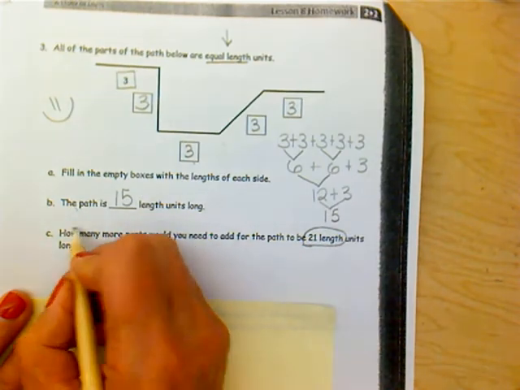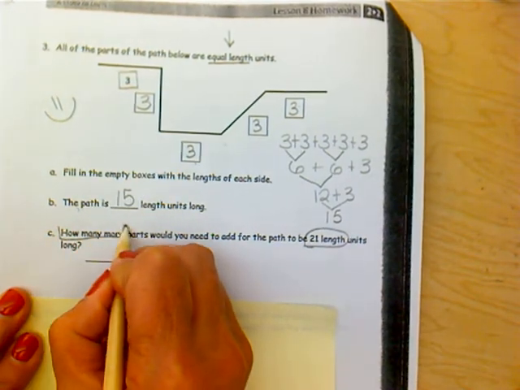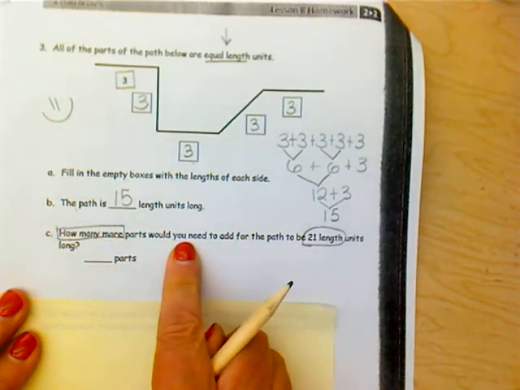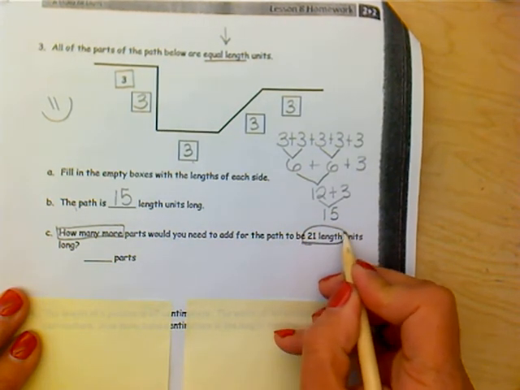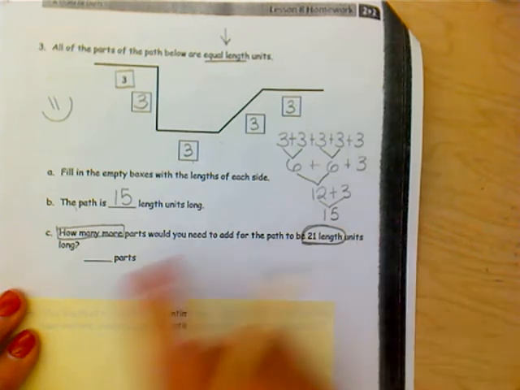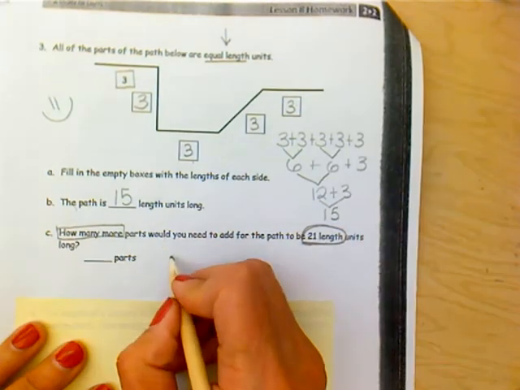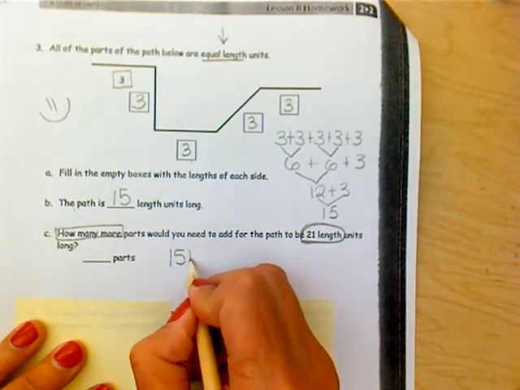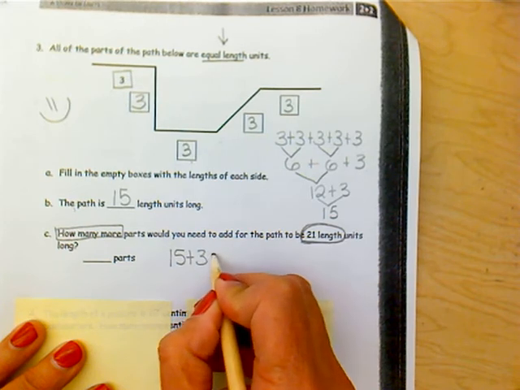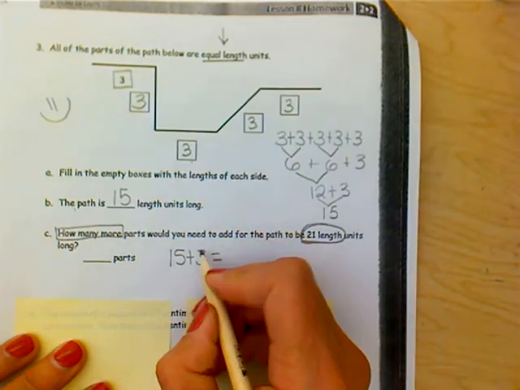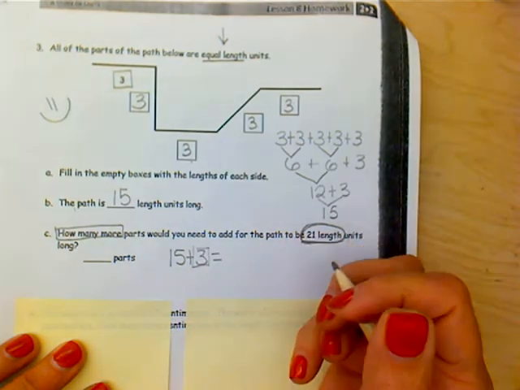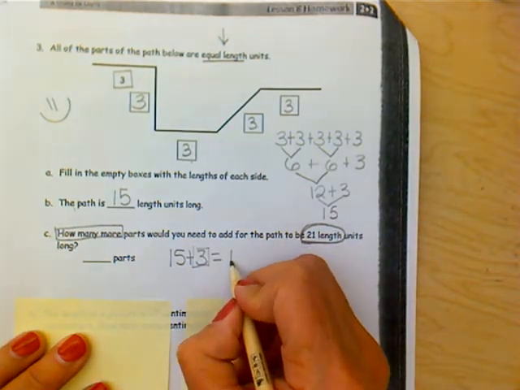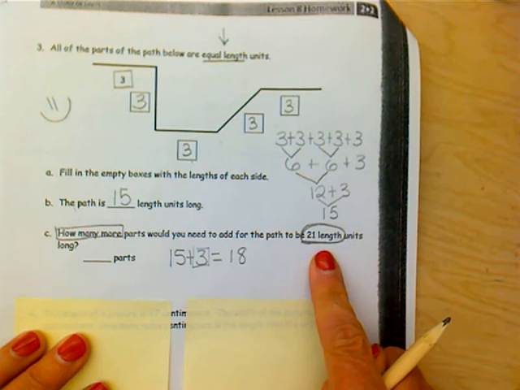How many more? There's my big important question. How many more parts would you need to add to the path to be at a length of 21 units? So I'm going to start with 15. And I'm going to add another 3. So 15 plus another 3 gets me to, what does that put me at? Does that put me at 18? Am I at 21 yet?